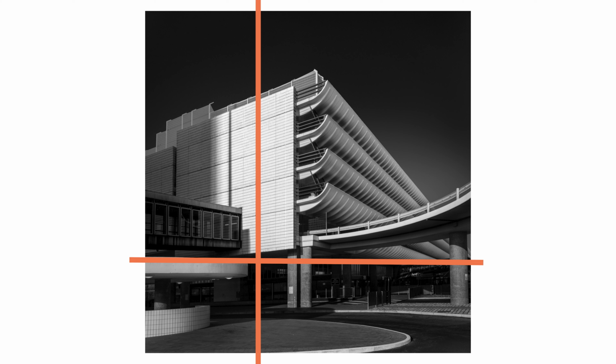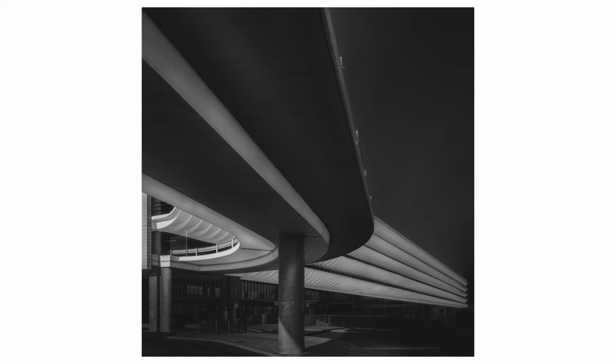And you can see in these Preston bus depot photos, I really made good advantage of leading lines and the rule of thirds together. I put the edge of the building on a rule of thirds line, and I've used these leading lines of the car park structure to guide you into the photo and create interest.